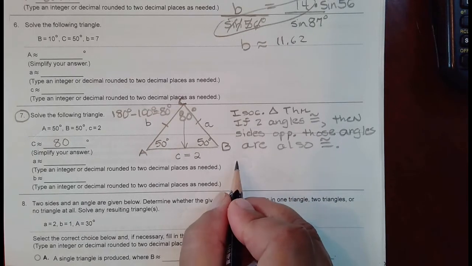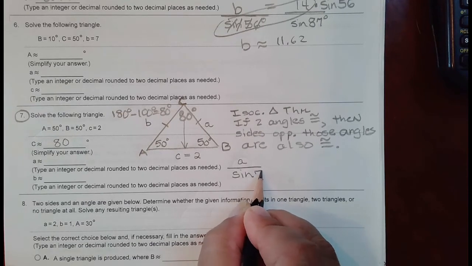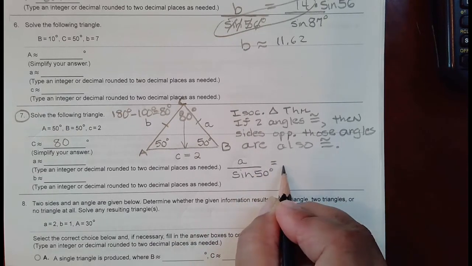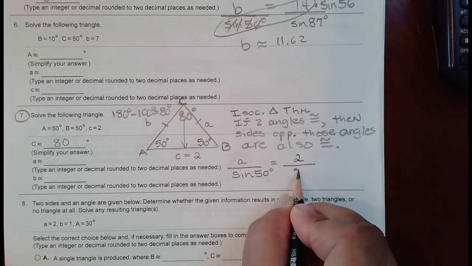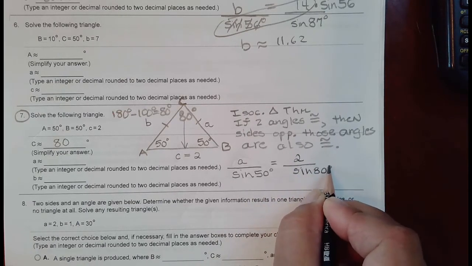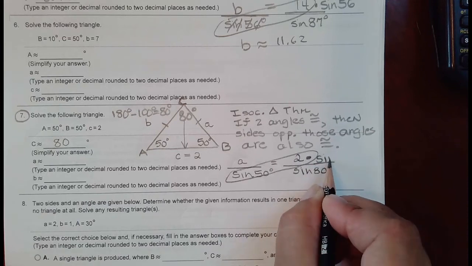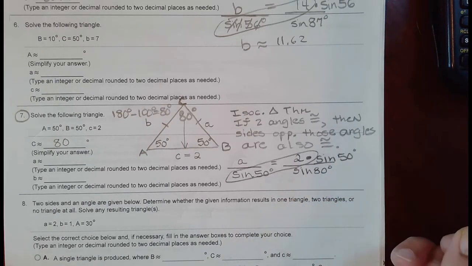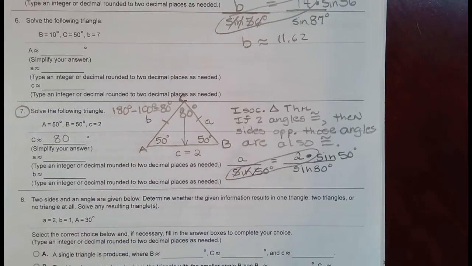I'll go after A. So I'll go A, putting the side at the top, since I'm looking for sides, over sine of 50 is equal to, and then I'll put another pair here, which would be the pair where I have a side of 2 and a sine of 80. I'll go ahead and isolate that one unknown by swinging this sine of 50 right up into the numerator. So again, the only thing that's different here is that you had to draw it yourself. And just to stop yourself from doing the same thing twice, it's good to know about the isosceles triangle theorem so you don't go looking for B as well.